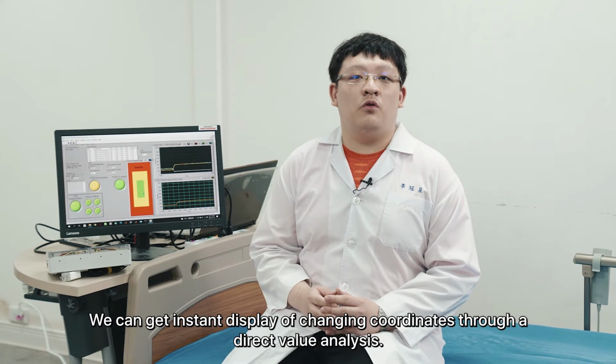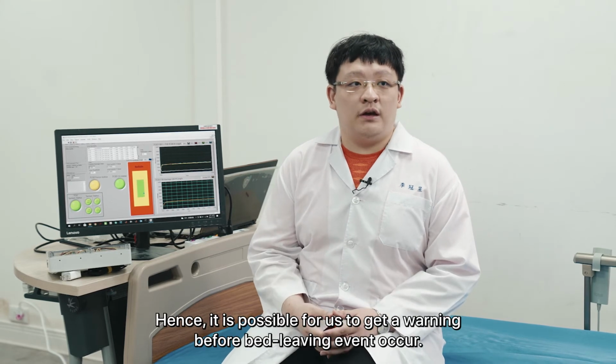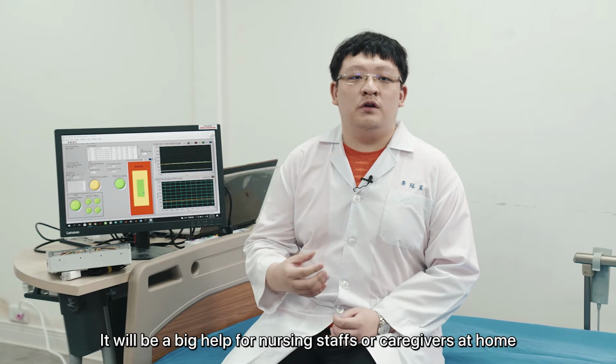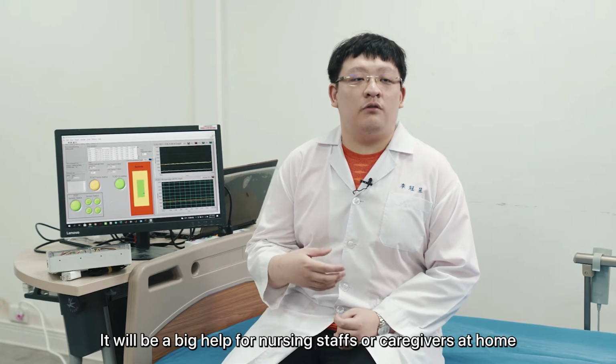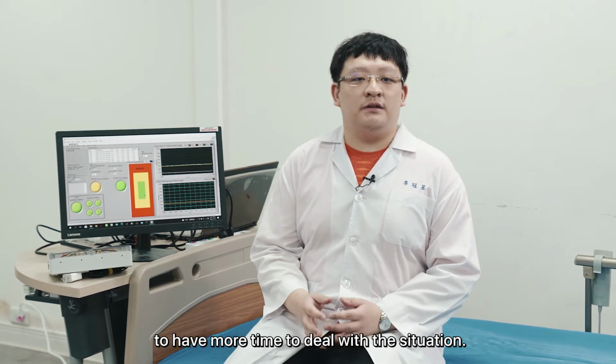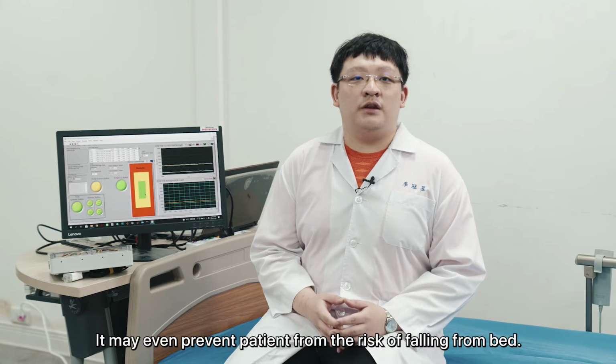We can get instant display of changing coordinates through a direct value analysis. Hence, it is possible for us to get a warning before a bed leaving event occurs. It will be a big help for nursing staff or caregivers at home to have more time to deal with this situation. It may even prevent patients from the risk of falling from bed.